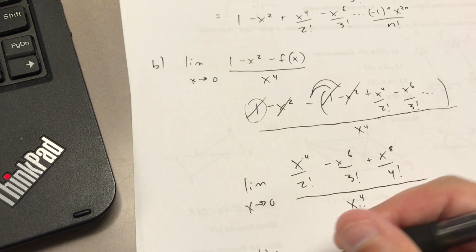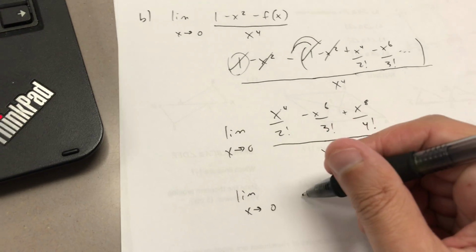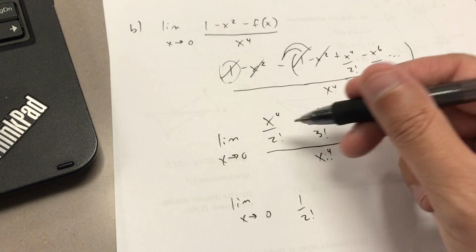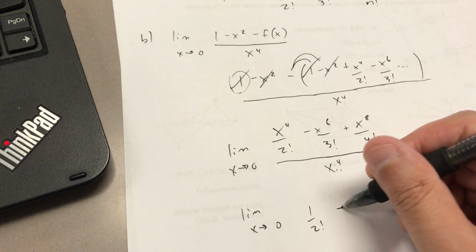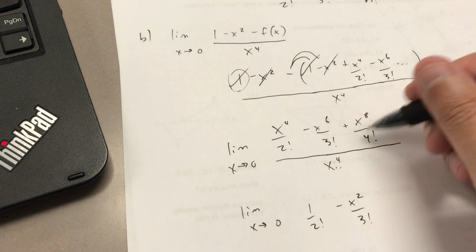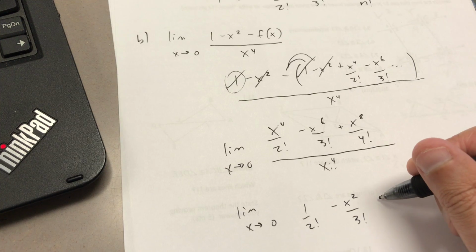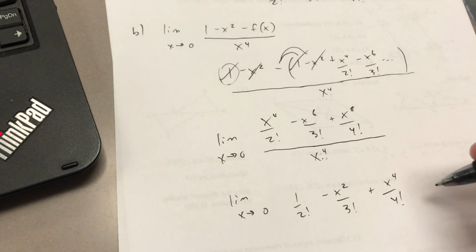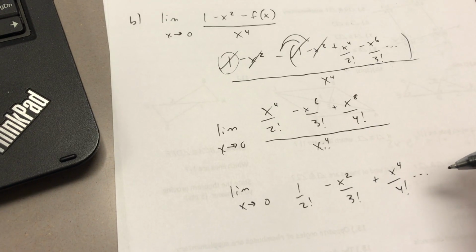This is going to end up being the limit as x approaches 0 of 1 over 2 factorial. When I divide this by x to the 4th, it's going to knock out the x to the 4th. Then it'll be minus x squared over 3 factorial, and then the x to the 4th will knock out 4 of those x's, and that'll be plus x to the 4th over 4 factorial, and so on. And that pattern is going to continue to infinity.